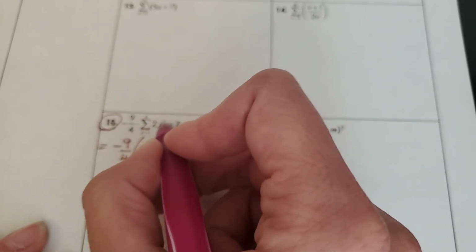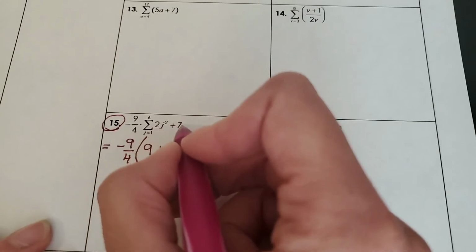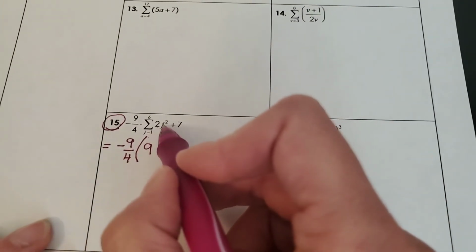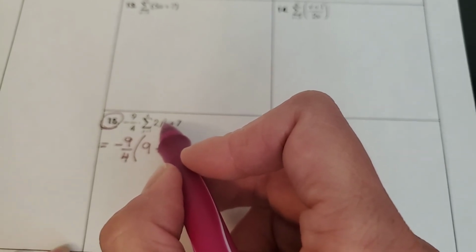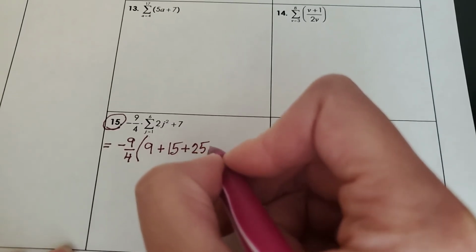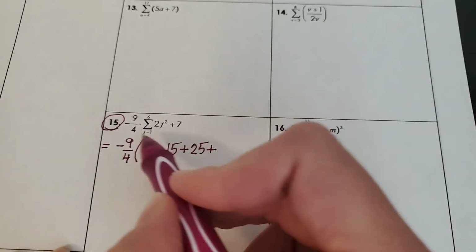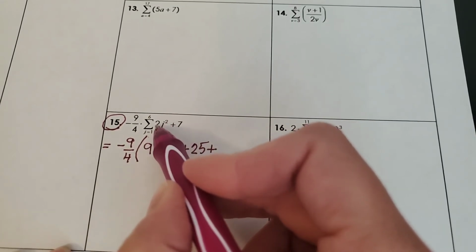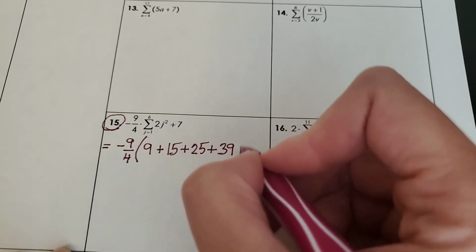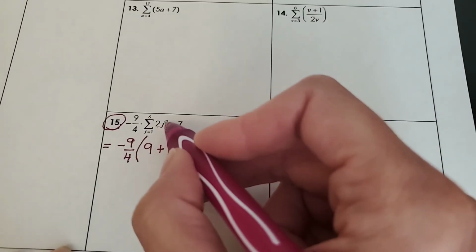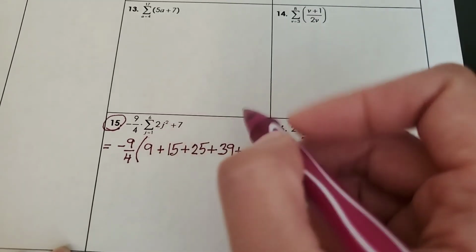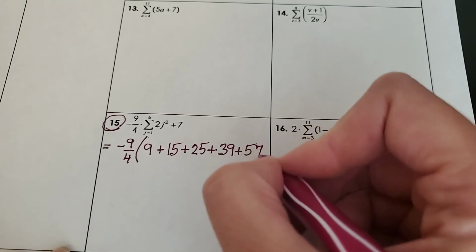Plug in 2, 2 squared is 4, 4 times 2 is 8, 8 plus 7 is 15. 3 squared is 9 times 2 is 18, plus 7 is 25. 4 squared, 16 times 2 is 32, plus 7 is 39. 5 squared, 25 times 2 is 50, plus 7 is 57.